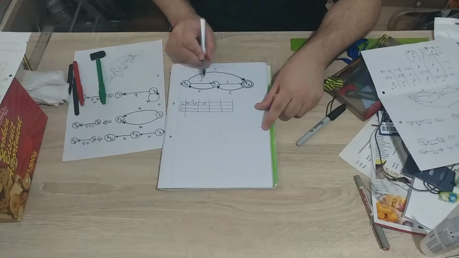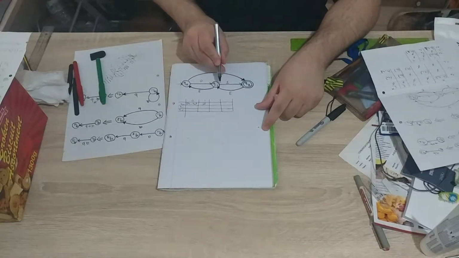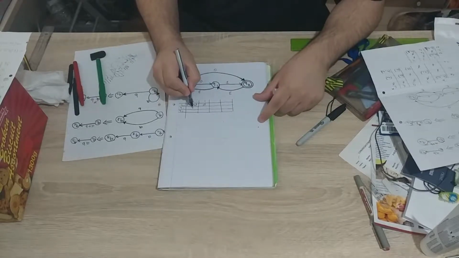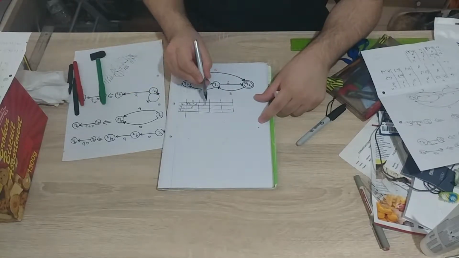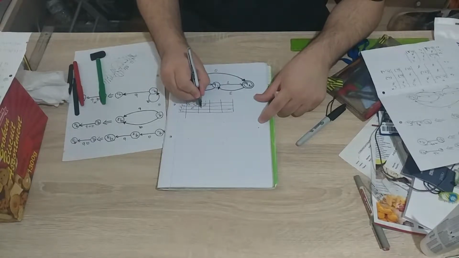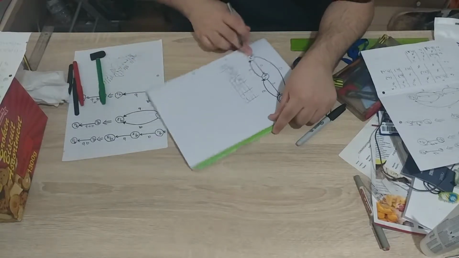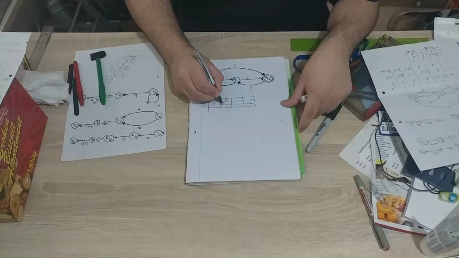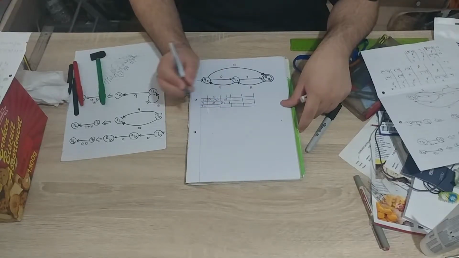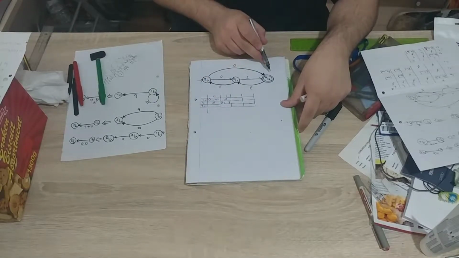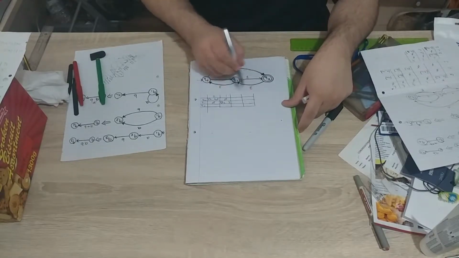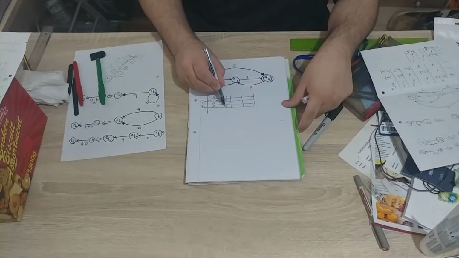Now, using Q1, which is here, using value 0, I can't travel anywhere. That's unfortunate. So I put phi there. But using value 1, I can travel from Q1 to Q2. Handwriting's not that bad. And that's my entire set right there. Now from Q2, I can't travel anywhere using either 0 or 1. So I've got phi there and phi there.